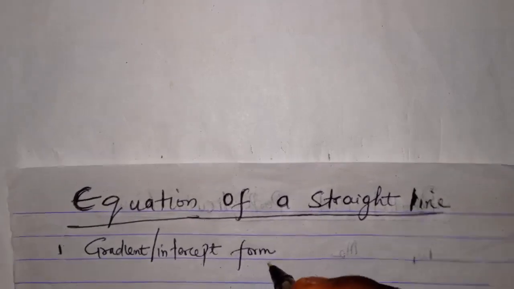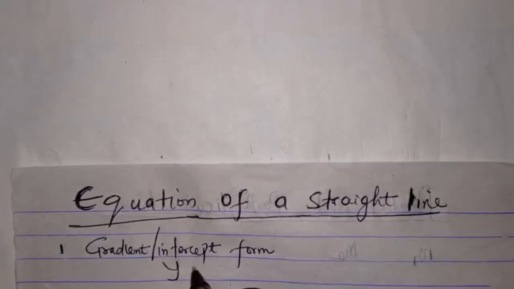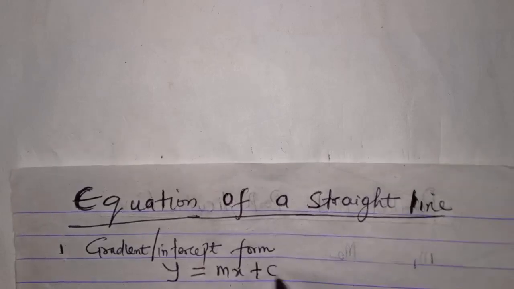And it is this: y equal to mx plus c, and this is the gradient intercept form equation of a straight line. M is the gradient and c is the y-intercept. So the y-intercept is the value of y where x is 0.